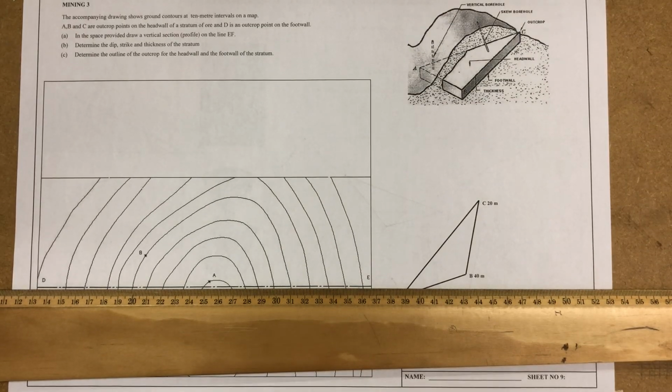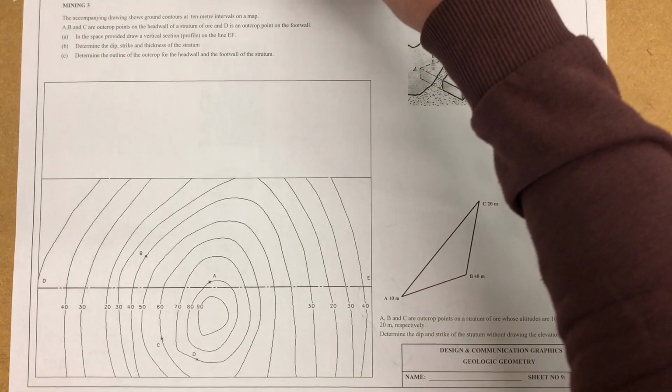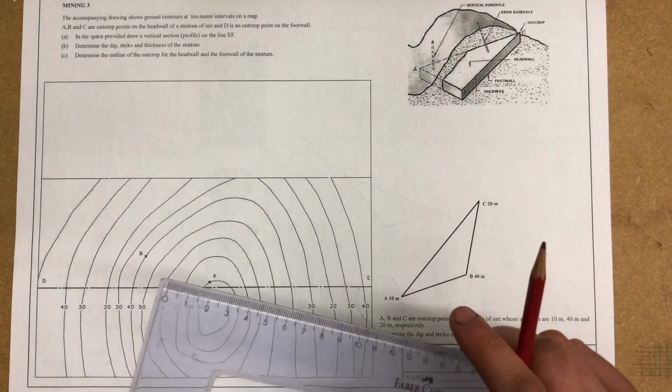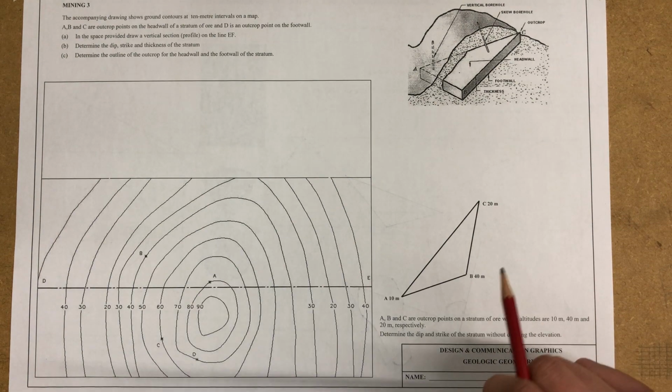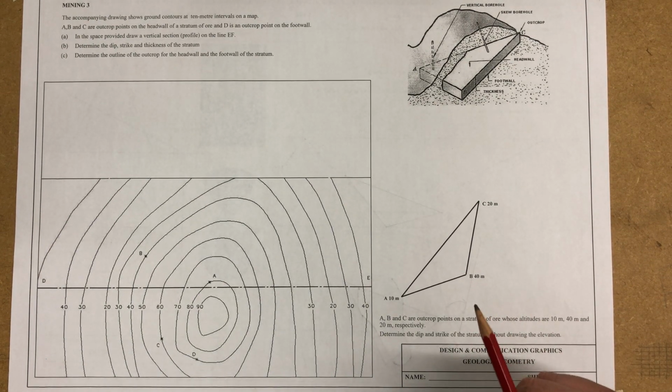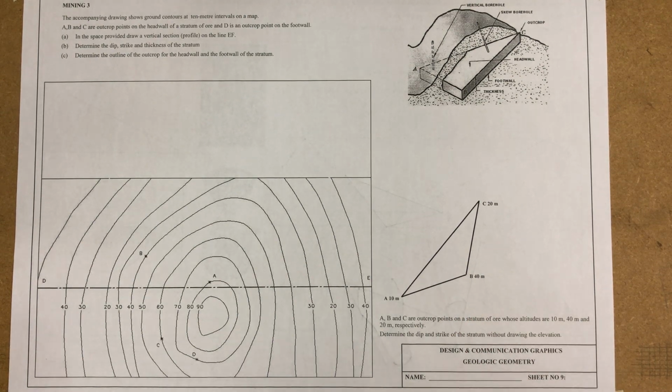Right, so guys, sheet number 9, geological geometry. Okay. So again, very similar to the last one. The accompanying drawing shows the ground contours at 10-meter intervals on a map. A, B, and C are outcrop points at the head wall of the stratum of ore, and D is the outcrop on the footwall.